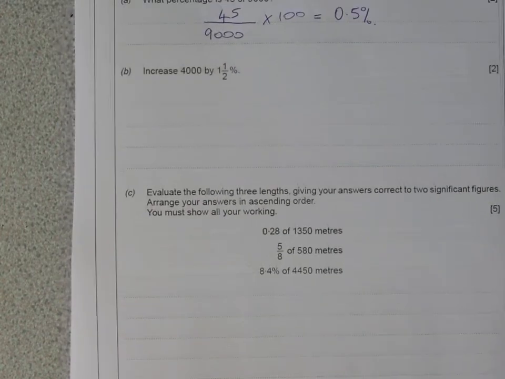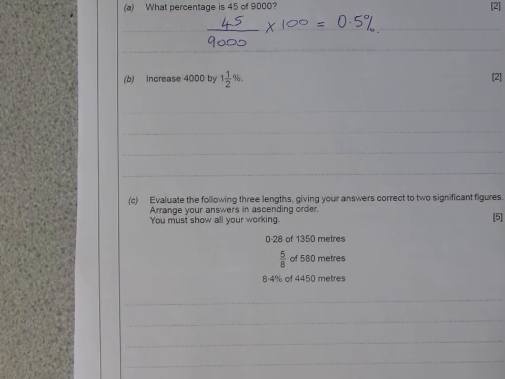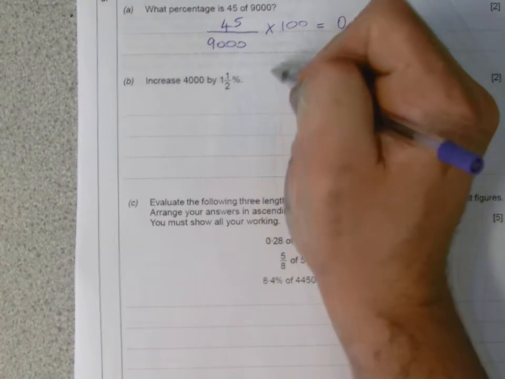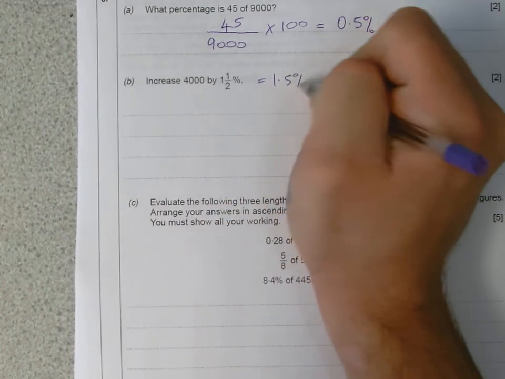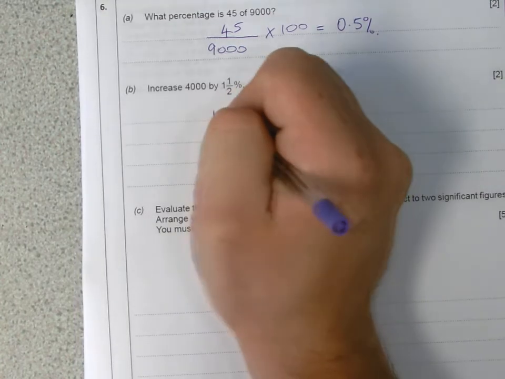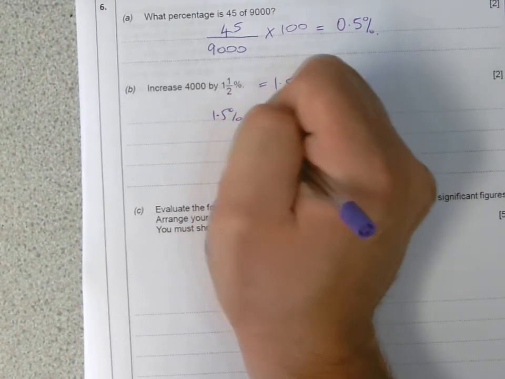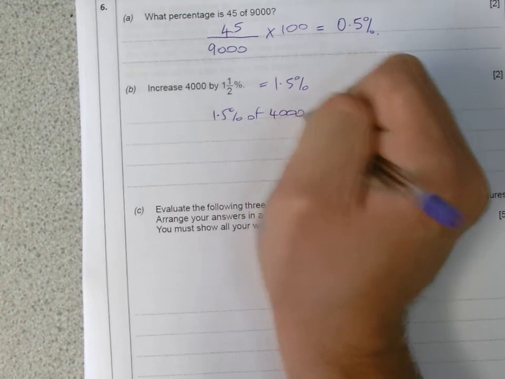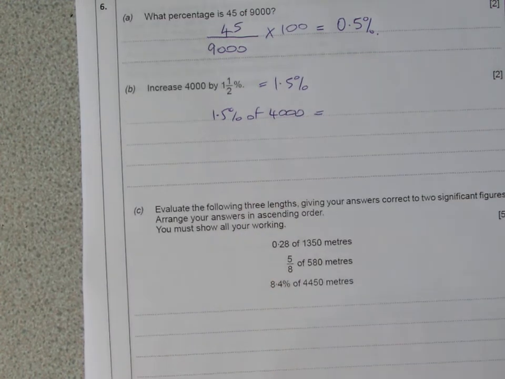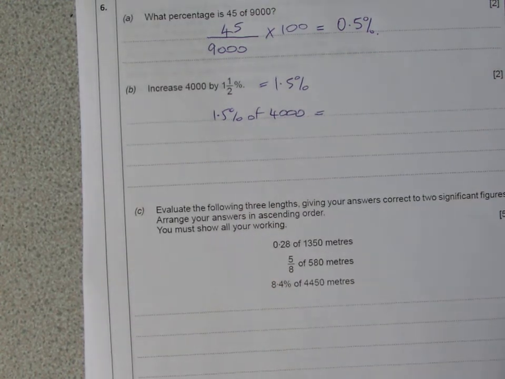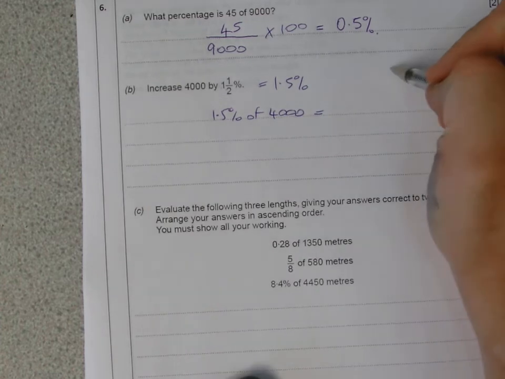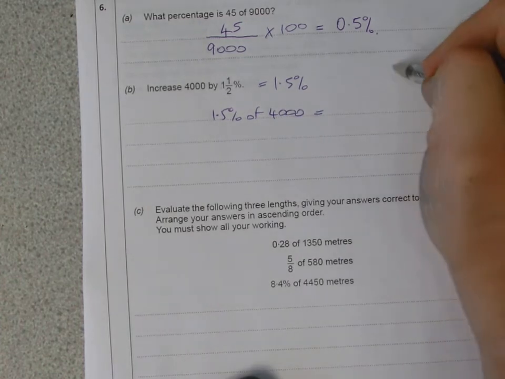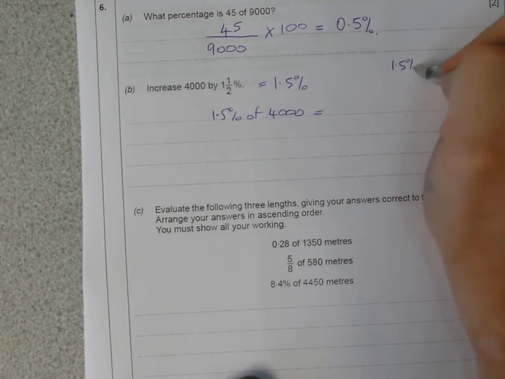Part B, it says increase 4,000 by 1.5%. Of course, 1.5% we should think of as 1.5%. So we want to work out 1.5% of 4,000. Now on our calculator, if we're not sure what 1.5% would be as a decimal, just work out what 1.5% is by doing 1.5 divided by 100.